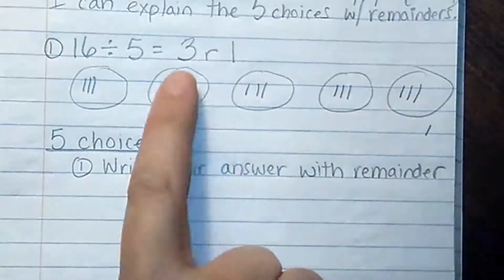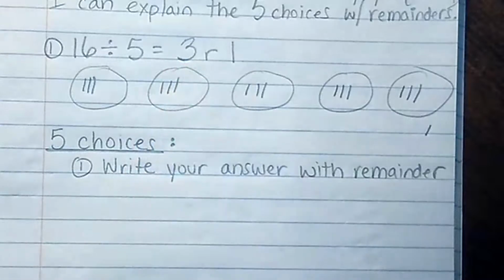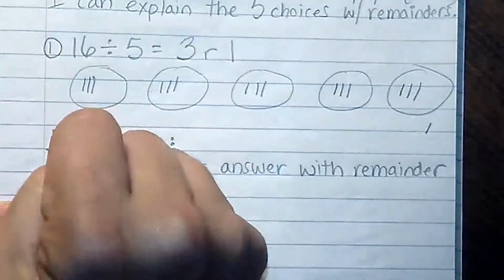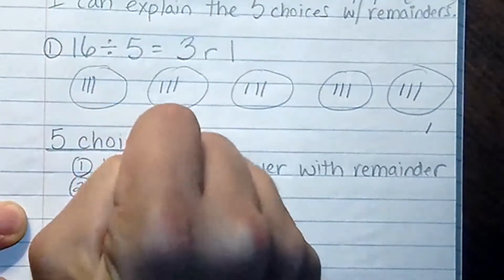And that was what we did up here. We wrote that the answer was 3, remainder 1. That's how we did lots of our work earlier in the week. Well, sometimes we'll need to drop the remainder.